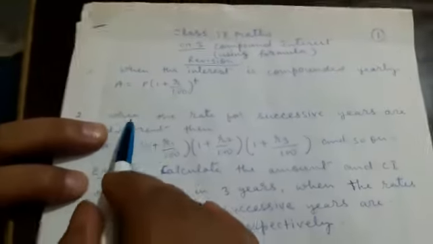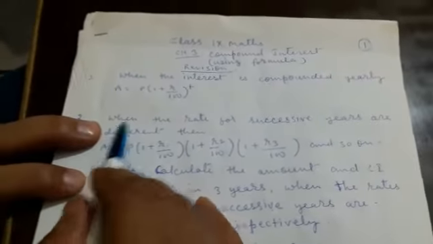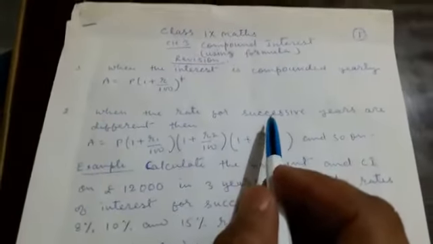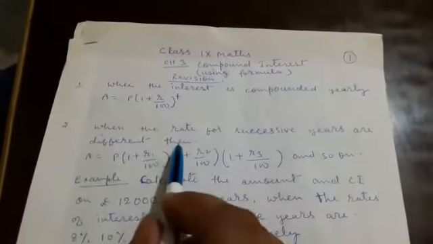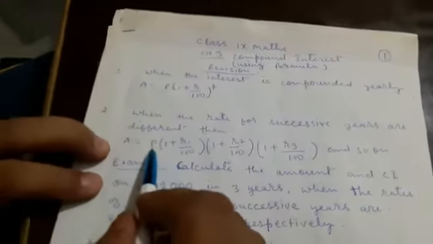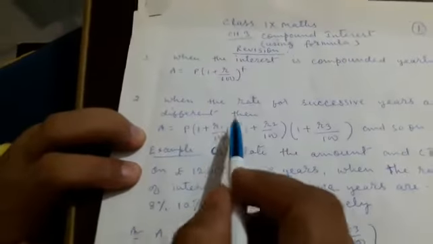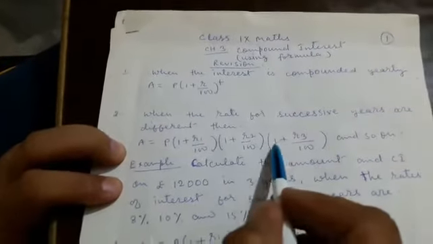Second formula is how we'll find out the amount when the rate for successive years are different. Then amount is equal to P into (1 plus R1 by 100) into (1 plus R2 by 100) into (1 plus R3 by 100) and so on.